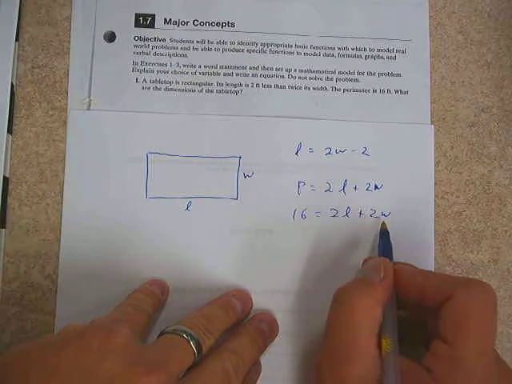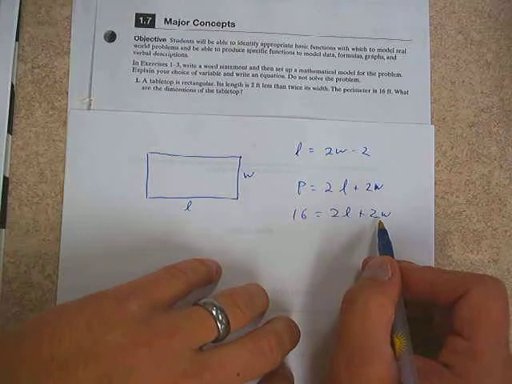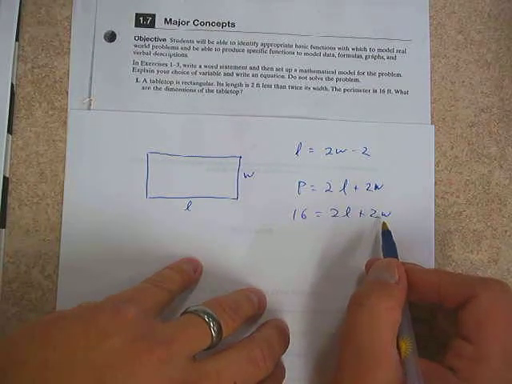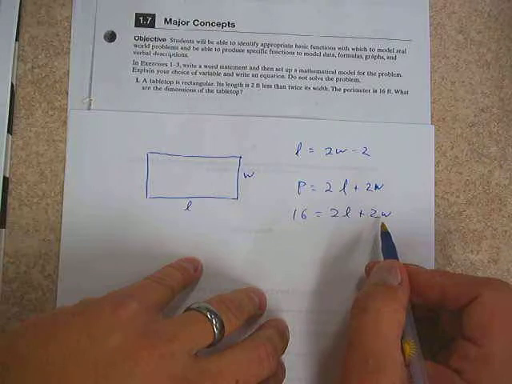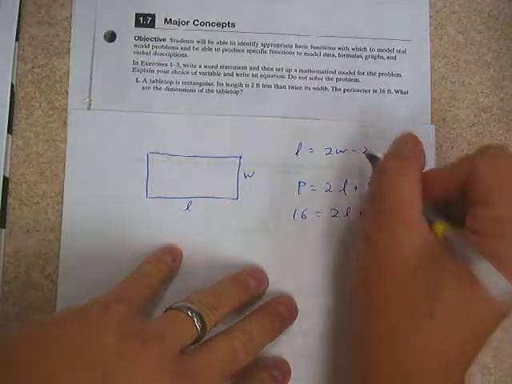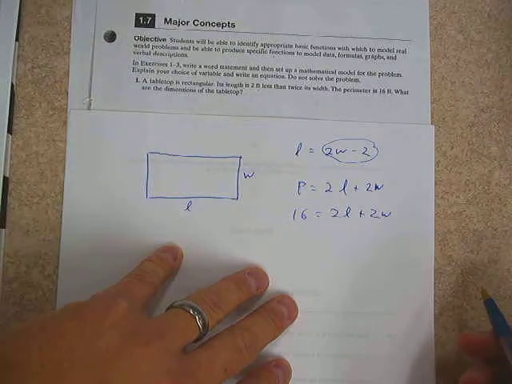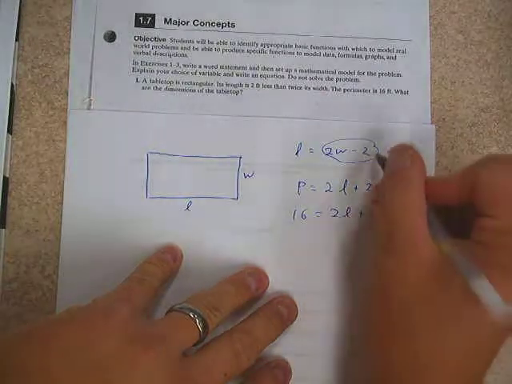So if we just look at this sentence right here, why can we not solve it? What's the problem? It's got two variables. So if it's got two variables in it, then that's a problem. But if we can get that down to one variable, then we can solve for that one variable. And then hopefully if we know the one variable, we can find the other because we know our relationship between the two. So with that said, if I know that L equals 2W minus 2, what could I do with that 2W minus 2 in my second equation I've written?